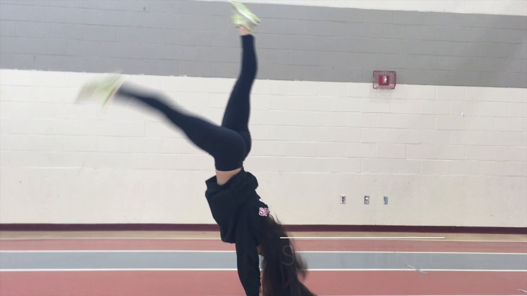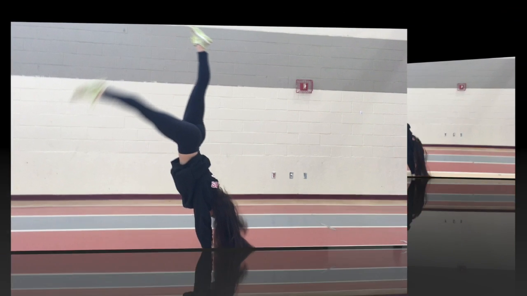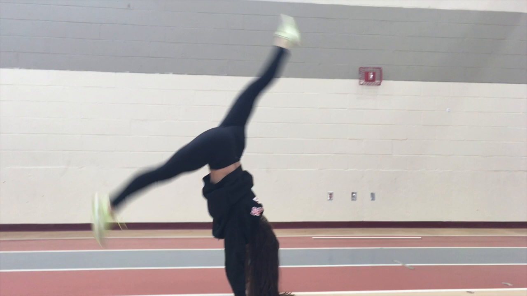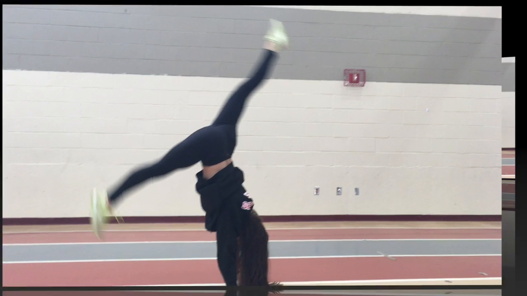Step 3. In this step, the right leg is kicking up to meet the left leg. Shoulders are extended at an angle, and the right knee is now extended, kicking up through the sagittal plane to meet the left. Step 4. The handstand. Shoulders are in extension above your head, knees and hips are extended, and the feet are pointed in plantar flexion. Step 5. The shoulders, elbows, and knees are extended, while the hips are now in flexion.